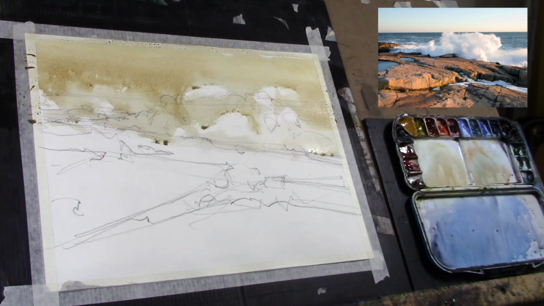All right, so let's build up that blue quality. I'm going to switch to a smaller brush for that.